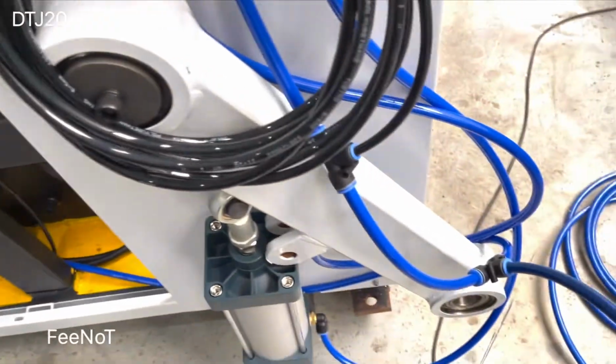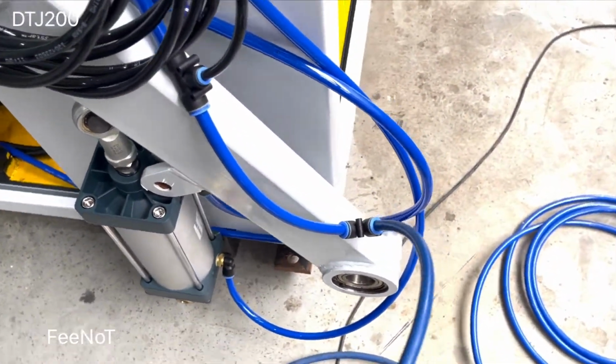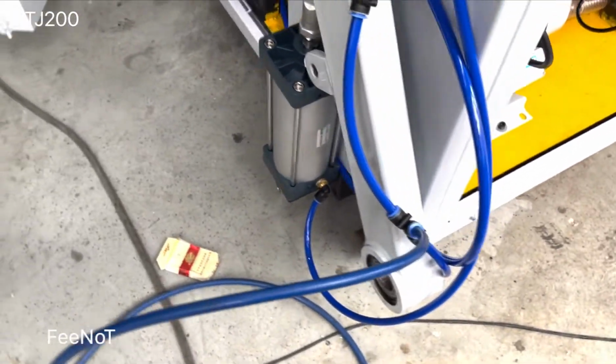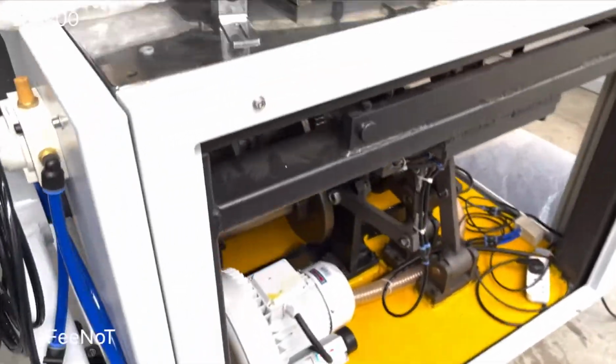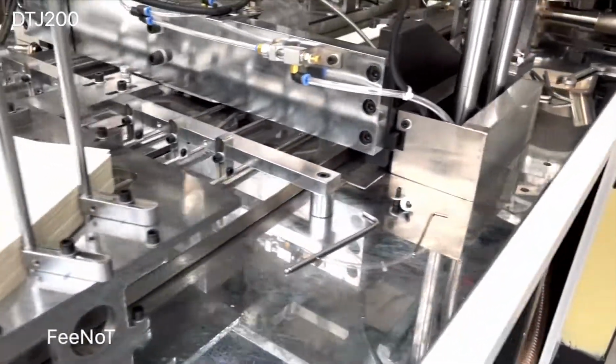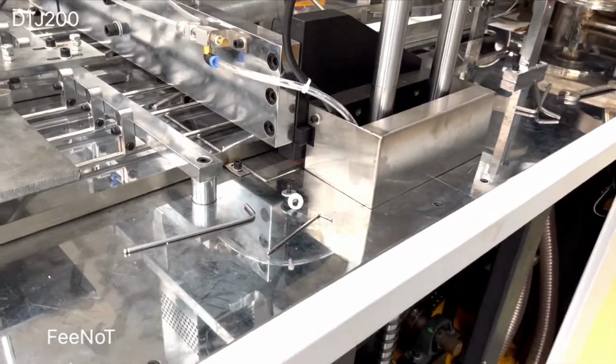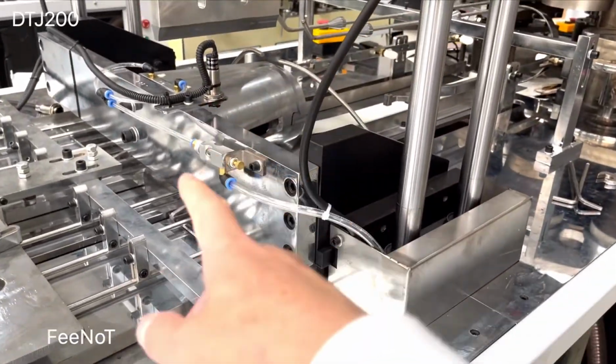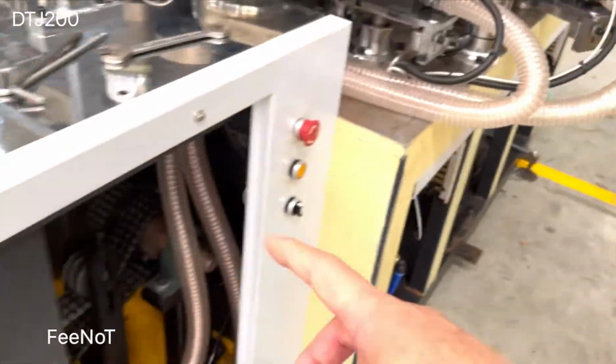They collect the air. The air is here. You need to collect the air pipe. Here is the feeder, feed the paper, and here is also oil, a silent oil. Silent oil for the top curling.